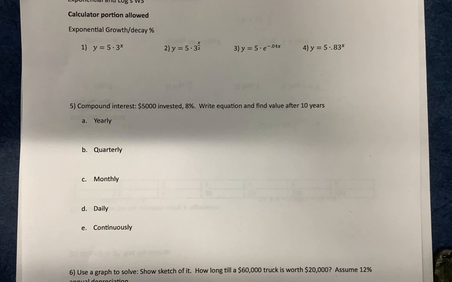The next one here, compound interest. So we're looking at something where you invest it and it just stays. You get the compound interest formula, which is this. N is the number of times in a year. So if it's yearly, N equals 1. Quarterly, N equals 4. Monthly, N equals 12. And daily, N equals 365. I'll do the continuously at the very end.